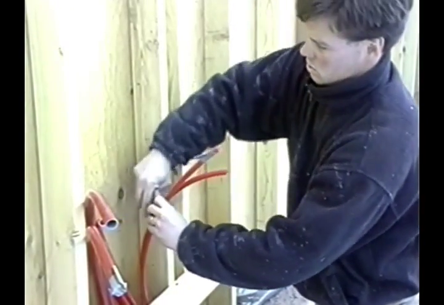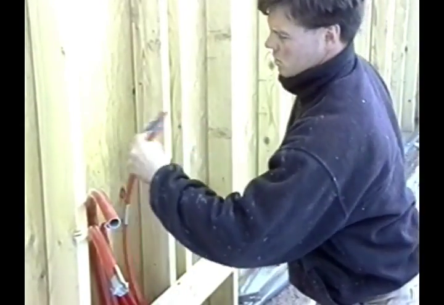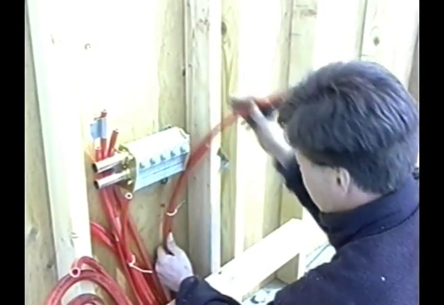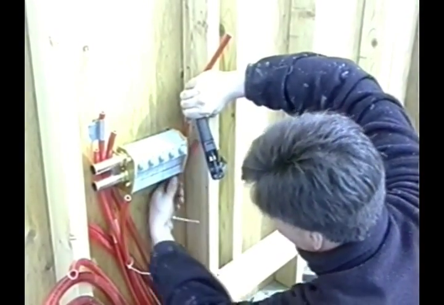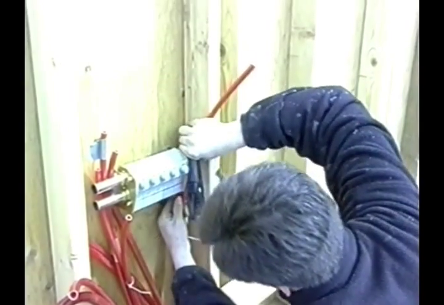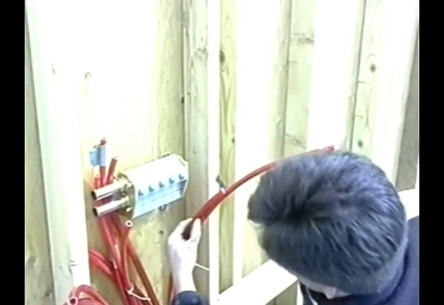When all tubing is installed and tied down, we can determine how many loops are required. We now connect tubing to the manifolds. Most manifolds can be installed in a wall cavity or surface mounted. It's recommended to place manifolds a minimum of 3 feet above the finished floor level.